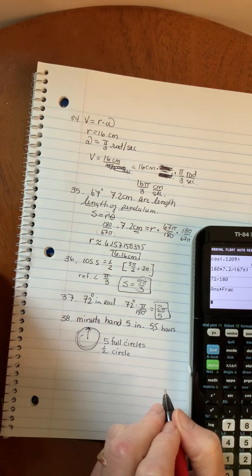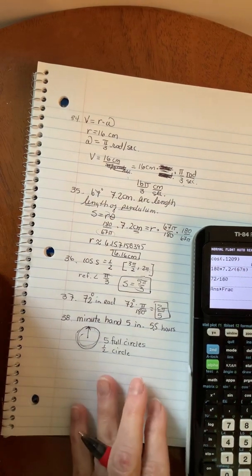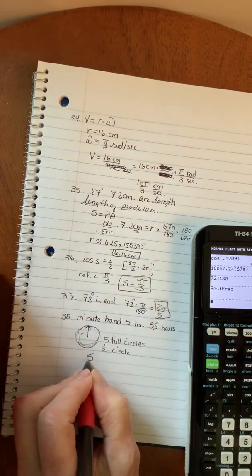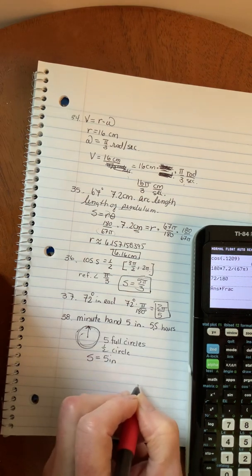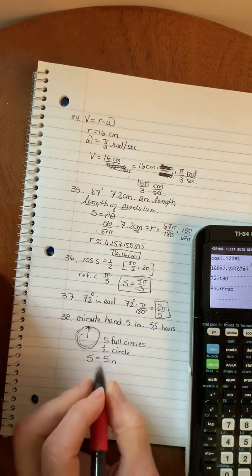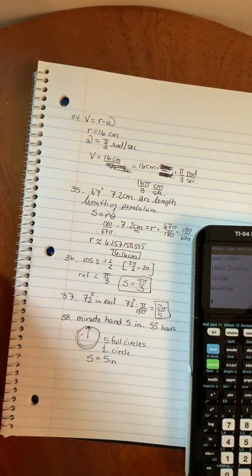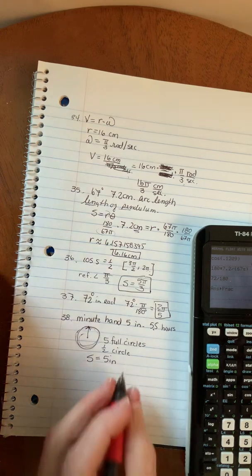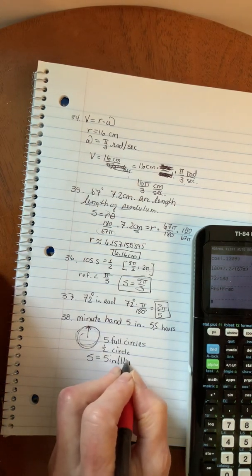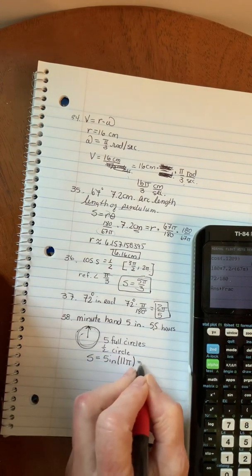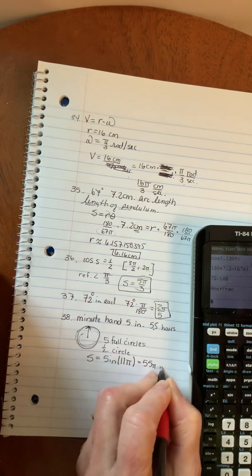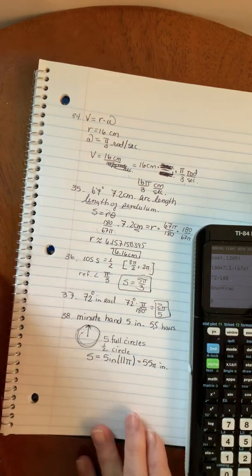Okay, so there's your 5.5. Well, S, arc length, equals R, 5 inches, times theta in radians, excuse me. So what is 5.5 full circles in radians? Well, one circle is 2 pi, so 5 circles is 10 pi, plus a half circle is 11 pi. So we've got 11 pi. So we've got 11 times 5 is 55 pi inches. 55 pi inches. And the question says leave it in exact values, so I left the pi there.